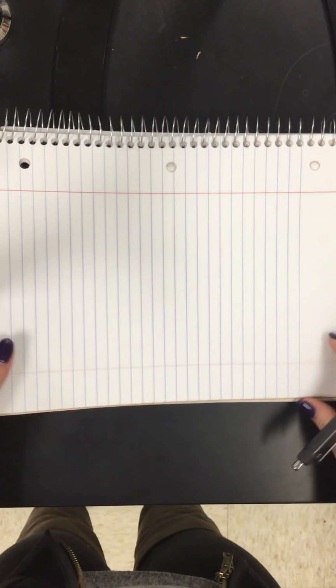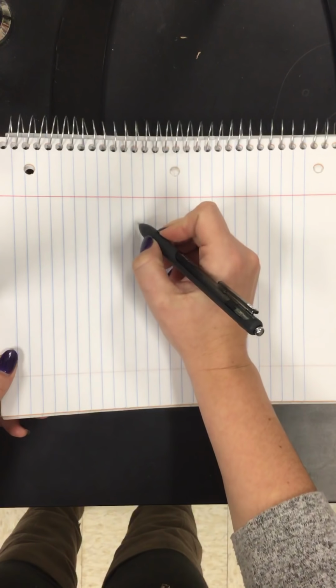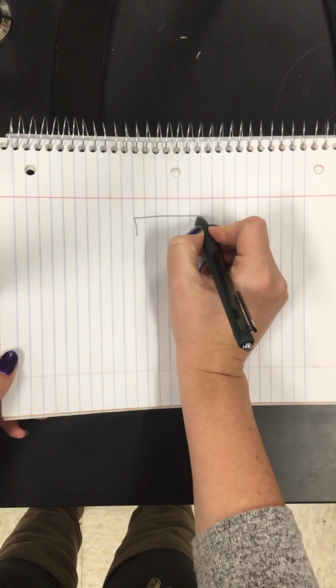And actually, we are going to use your notebook this way today. So instead of up and down, we're going to use it side to side. And we're gonna make ourselves one box and 4 little bubbles. So I'm gonna go ahead and kind of lay those out for myself first. So here's gonna be my title box.